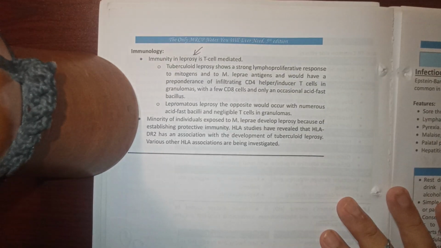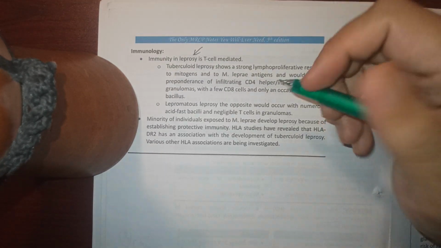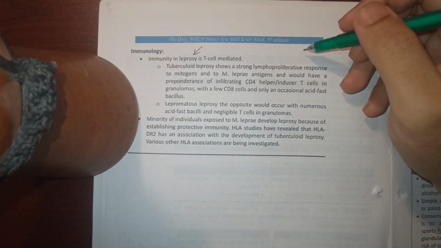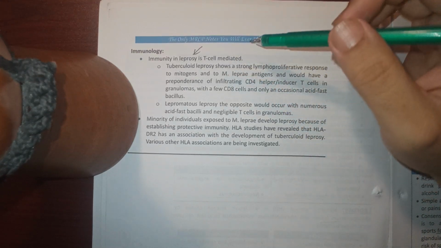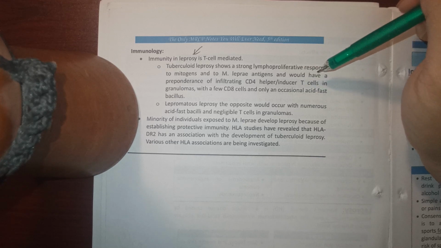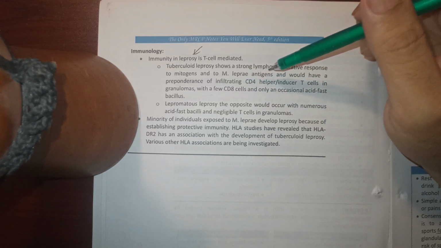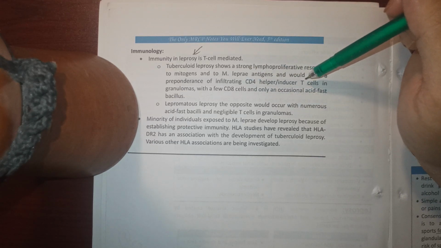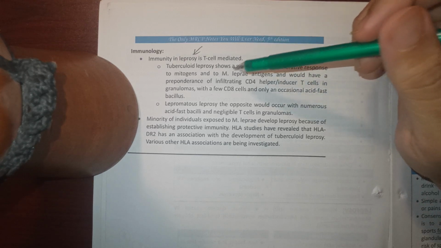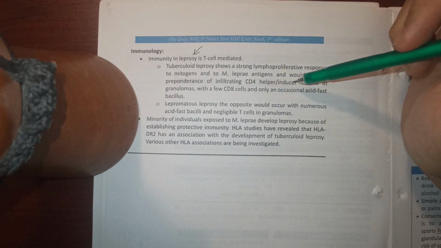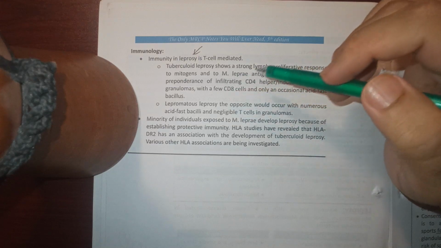Immunology. Immunity in leprosy is T-cell mediated, and tuberculoid leprosy shows a strong lymphoproliferative response to mitogens and to M. leprae antigens, with a preponderance of infiltrating CD4 helper inducer T cells in granulomas, a few CD8 cells, and only an occasional acid-fast bacillus.